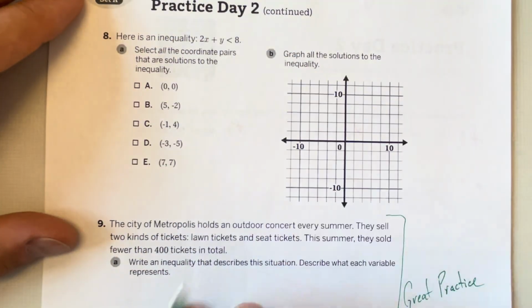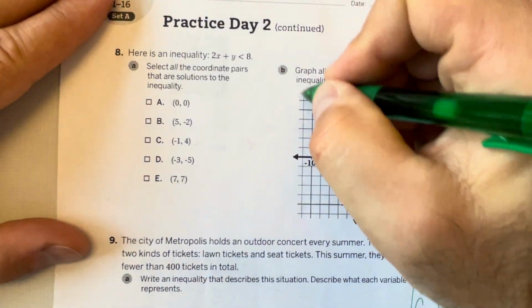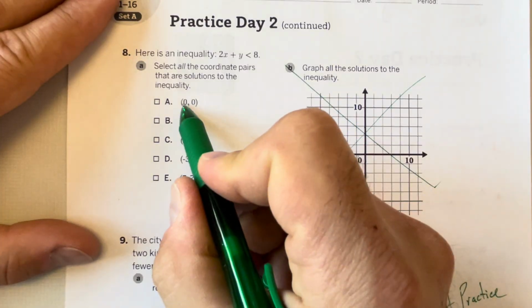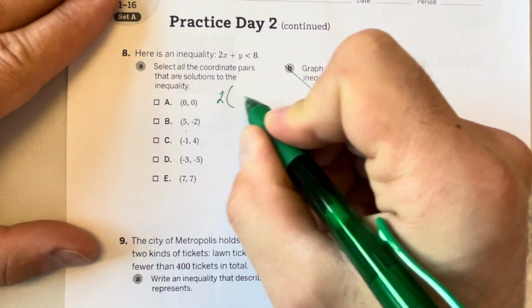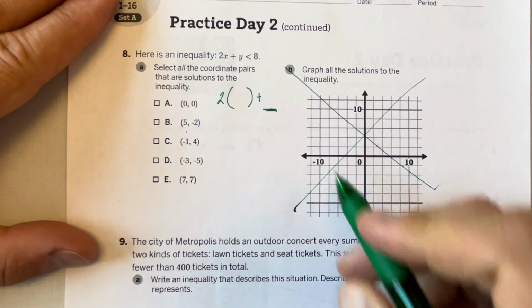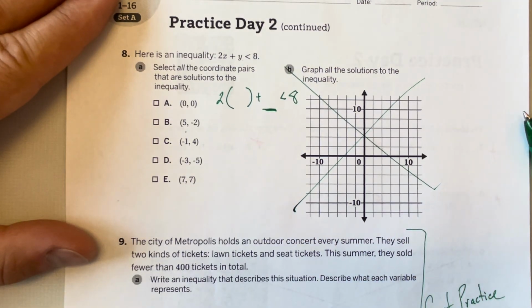And let's go, man, I'm going out of order here. So fine, let's do number 8. When I look at this one, we're not going to focus on graphing it. We're just going to focus on checking, is this a solution? Is this a solution? Is this a solution? So we have 2 times a number plus another number, y, is less than 8. I'm just copying this down here.